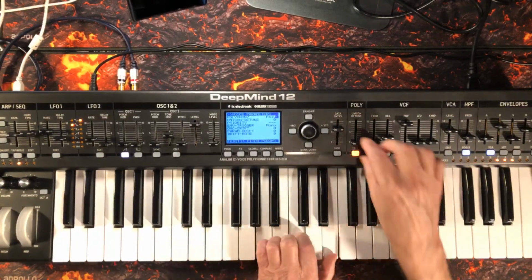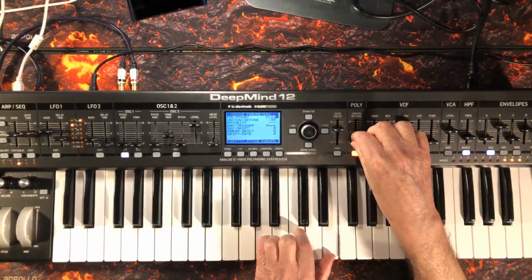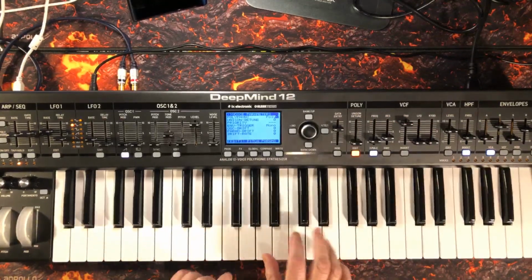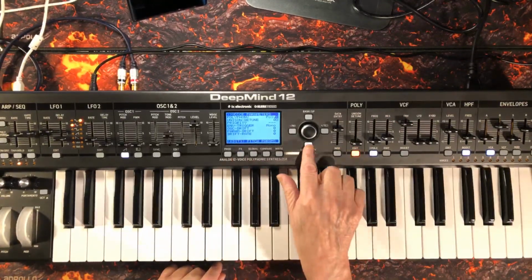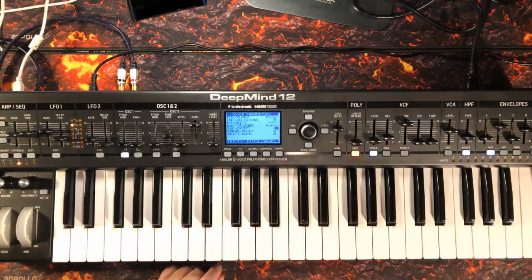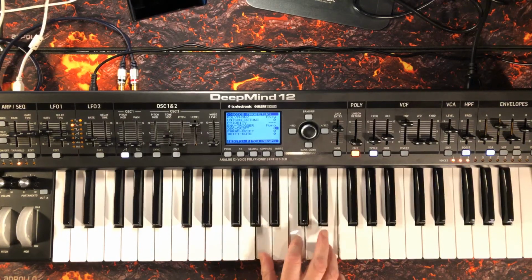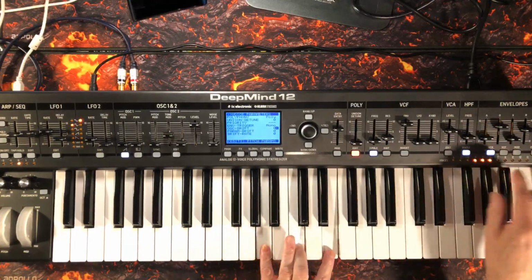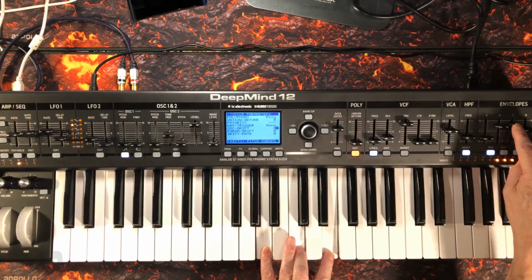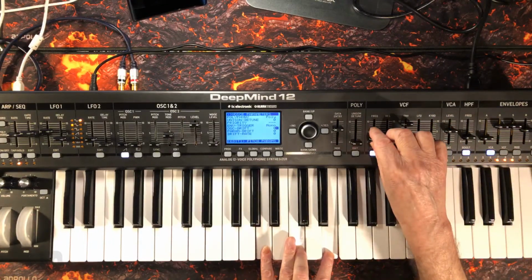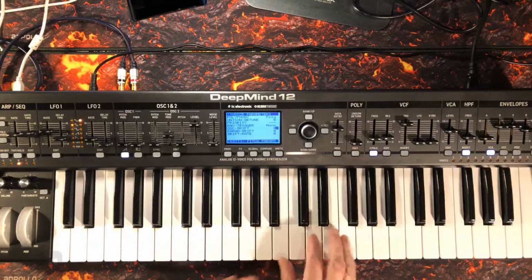But you can't leave it like that. What it also has is a very cool oscillator drift, which you know, in the olden days your analog synth wouldn't really stay in tune.